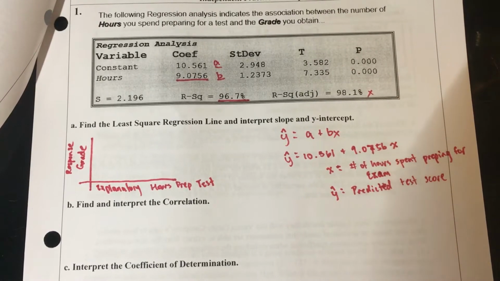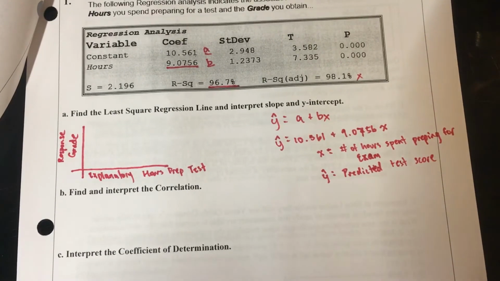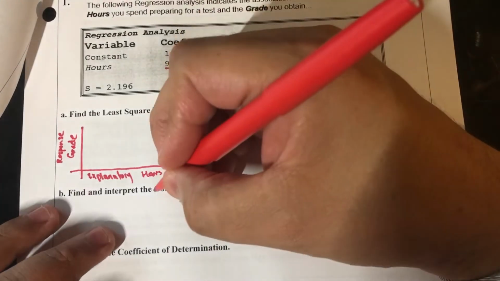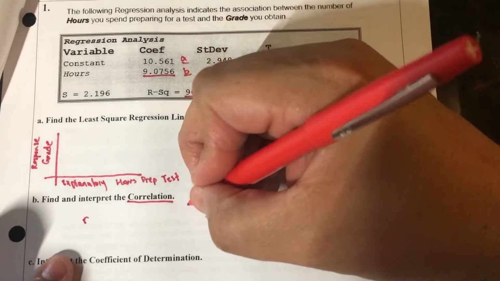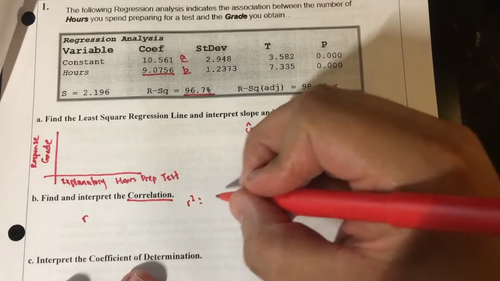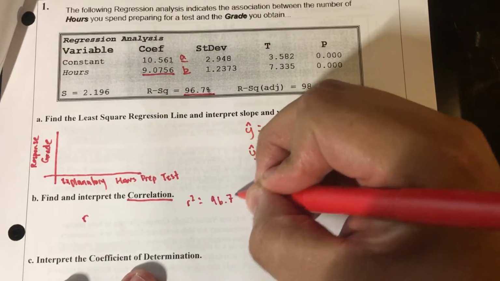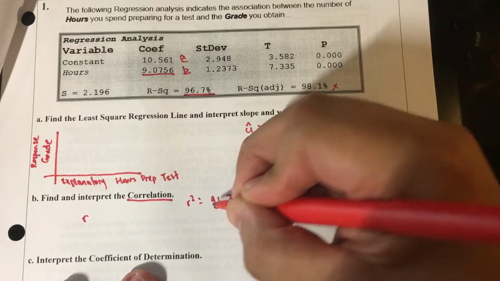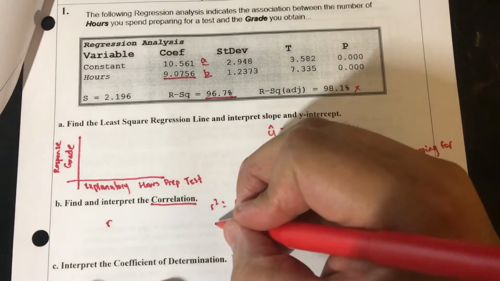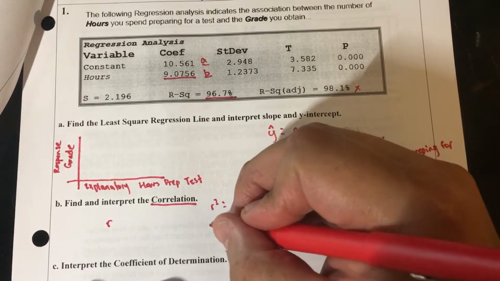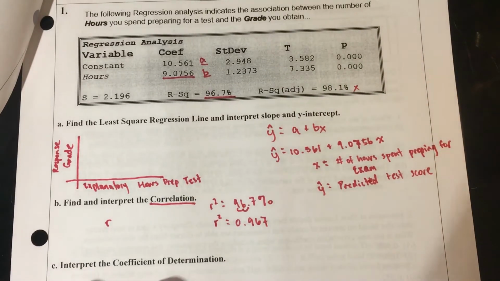Okay, so find and interpret the correlation. So guys, remember, correlation has to deal with r. Well, right now I don't have r, I just have r squared, which is 96.7%. So I'm going to go ahead and convert this to a decimal. And if I want to know what r is, all I have to do is take the square root of this.